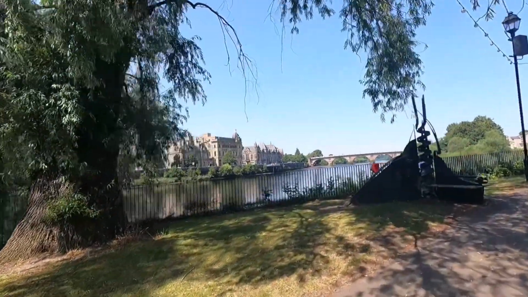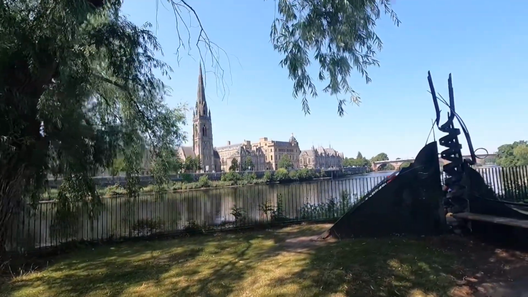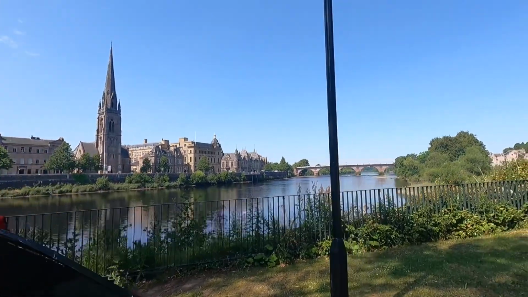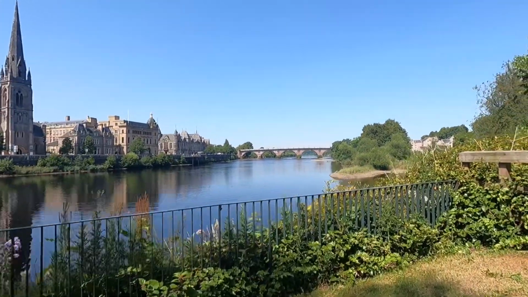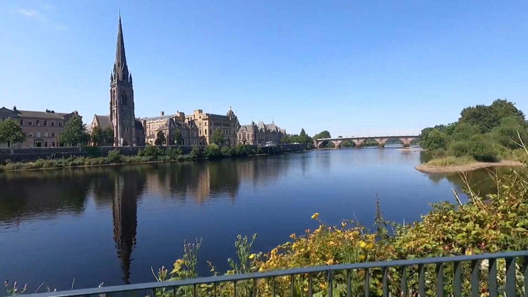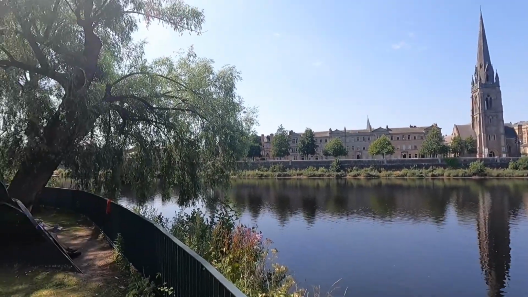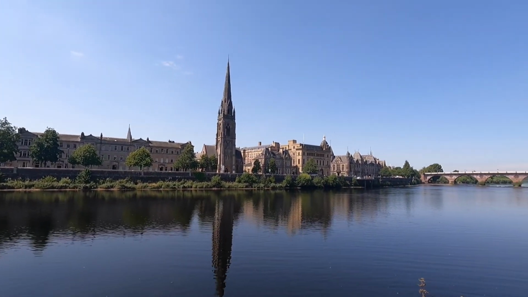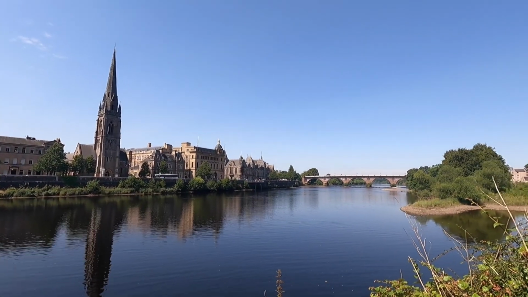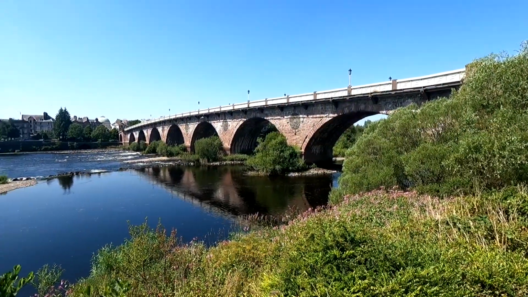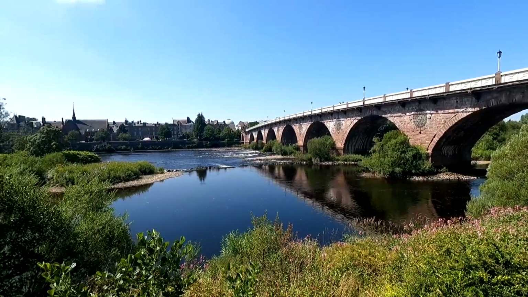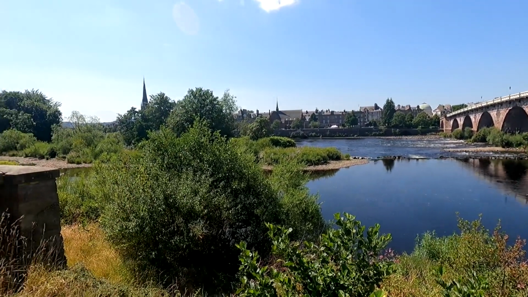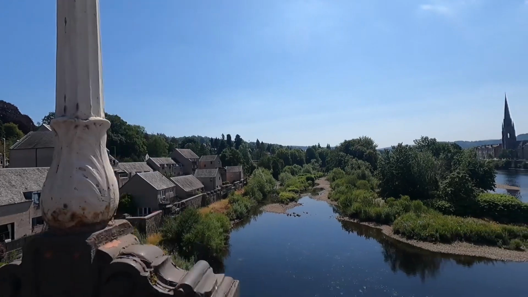That's St Matthew's Church, just on the other side of the river. That's the old bridge. And this is the view from the old bridge.